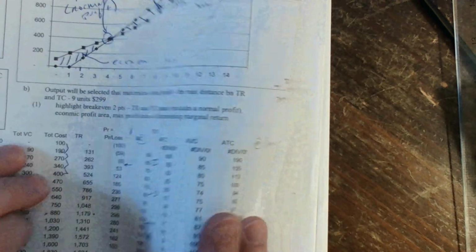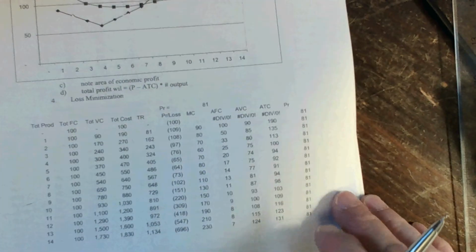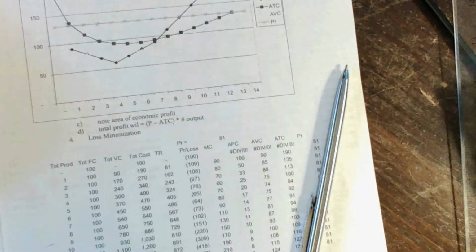In our next video, we're going to explain why this results in the best outcome for the firm and graph it.